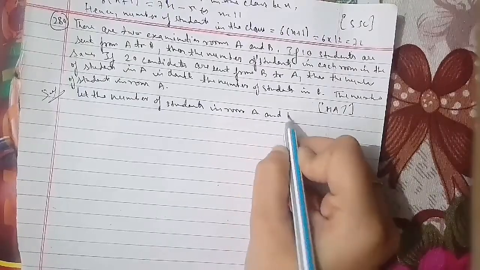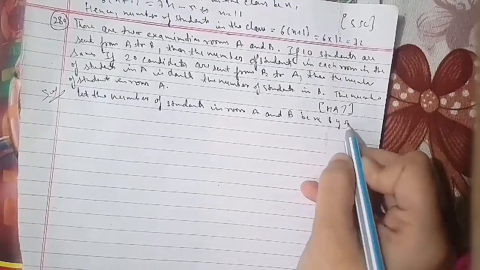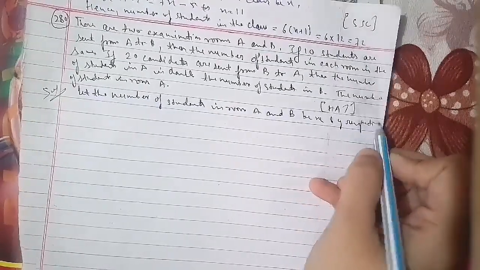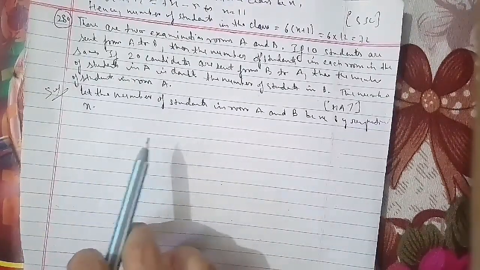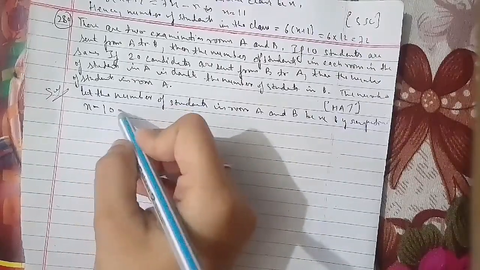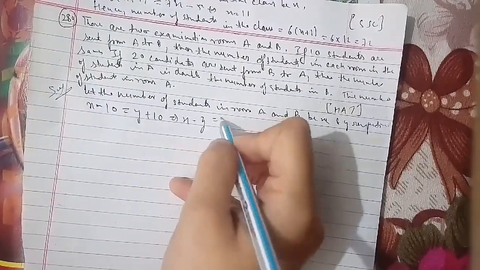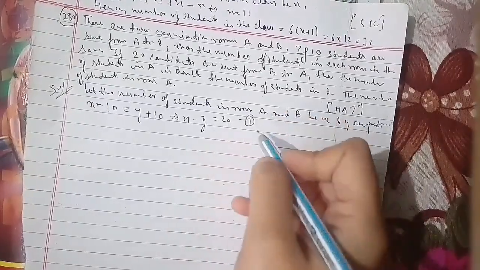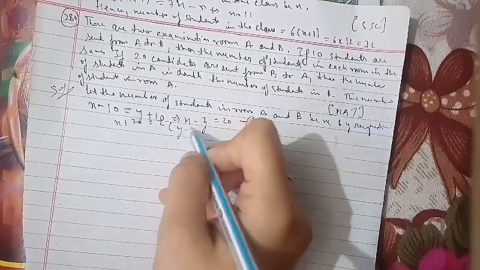Then x minus 10 equals y plus 10, so x minus y equals 20. This is equation 1. And x plus 20 equals 2 times y minus 20, that is x minus 2y equals minus 60. Solving 1 and 2, we get x equals 100 and y equals 80. So that is the answer.